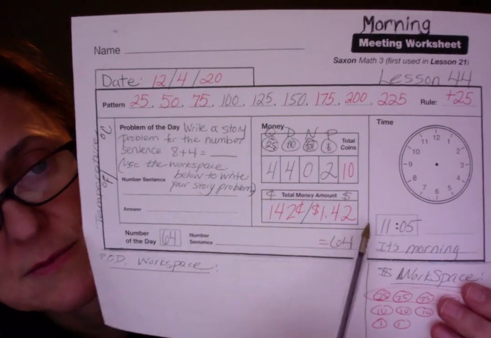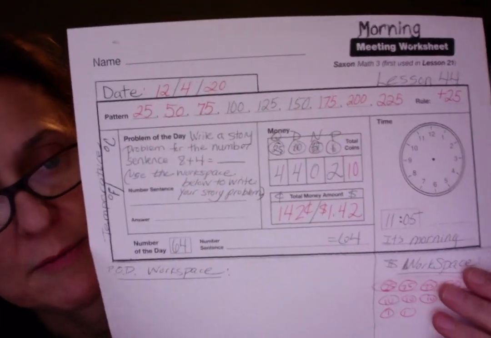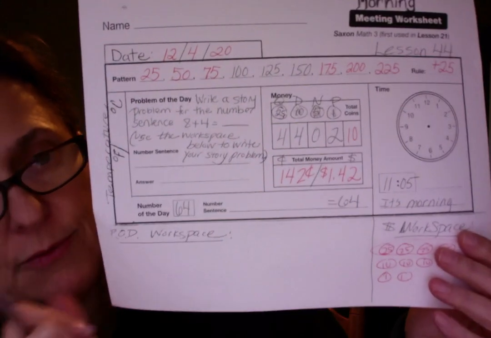So let's circle the 4 quarters. That's $1 right there, right? 25, 50, 75, $1. $1.10, $1.20, 30, 40, 41, 42. So 142 cents or $1.42. Sometimes I make my 2s like this, and sometimes I make them like this. Never mind me. You make them one way or the other.